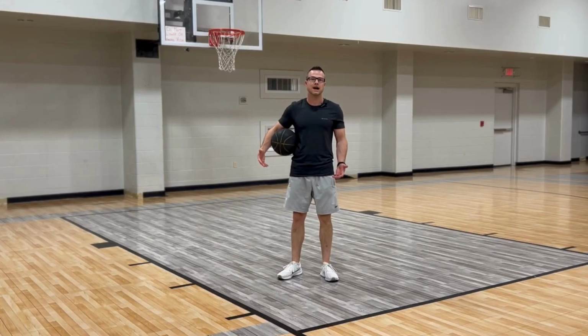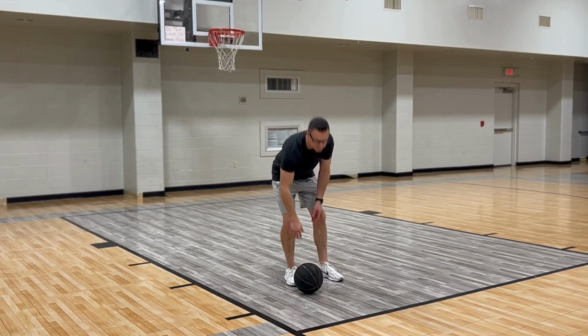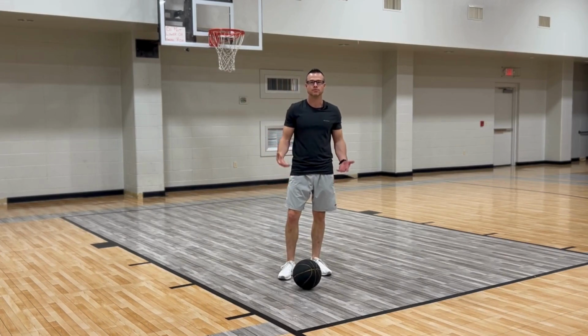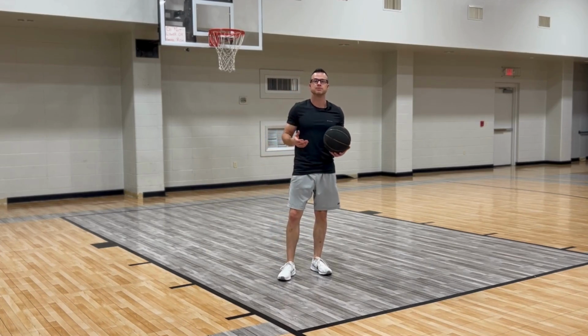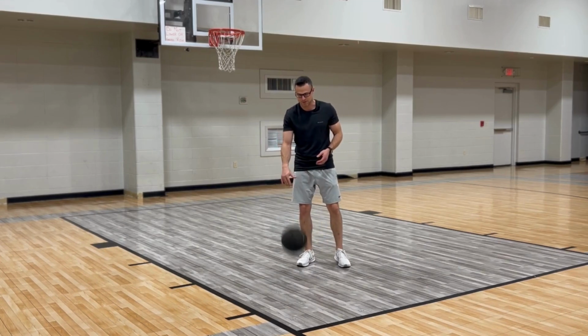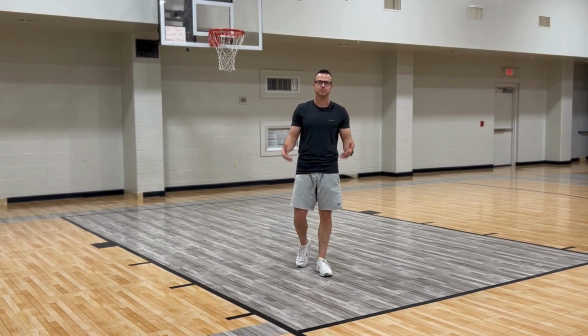There's 3 ways to get out in this game. Number 1, if your ball were to stop bouncing at any point, you're out. Number 2, if at any point you touch the basketball with both hands at the same time, meaning you either hold it or you're slapping it with both hands, either way, you'll be out. And the third way would be if someone slaps your basketball outside of the designated lines, you're out.